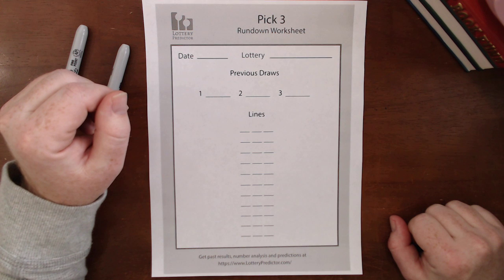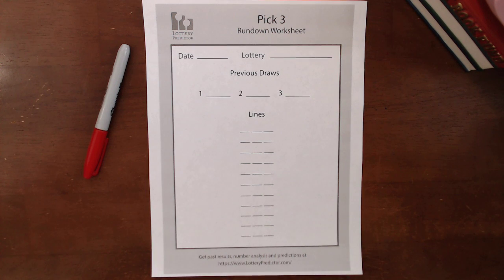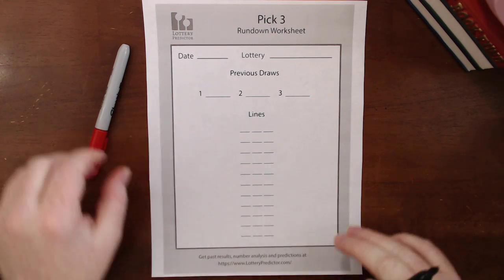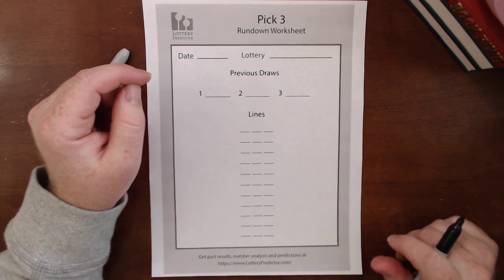I'm going to show it for the Connecticut pick 3 lottery and the Tennessee pick 3 lottery. So I'm going to go ahead and get started, and you'll see exactly how it works, and you'll be able to go ahead and try this for yourself in your state to test to see if it's working.